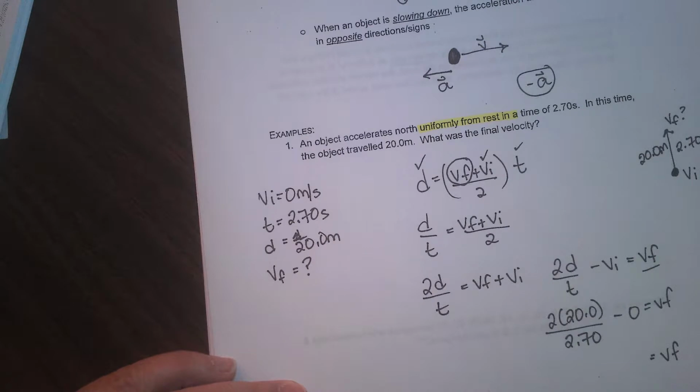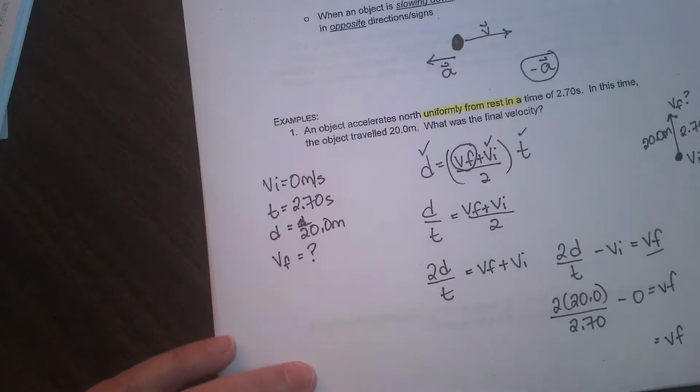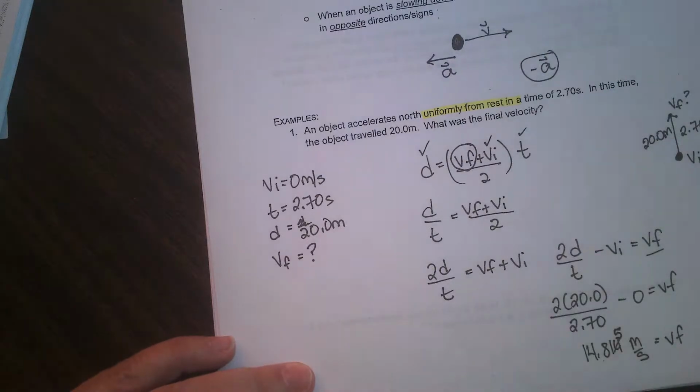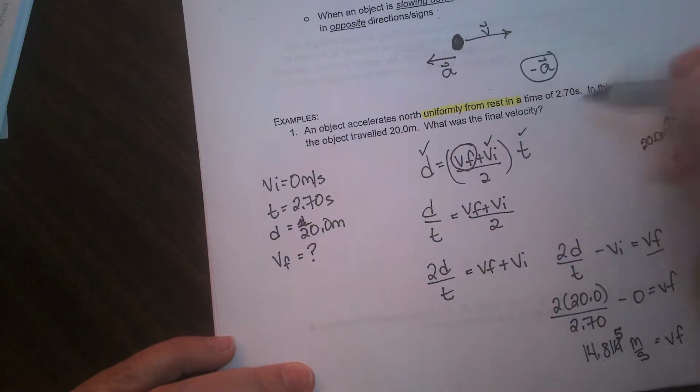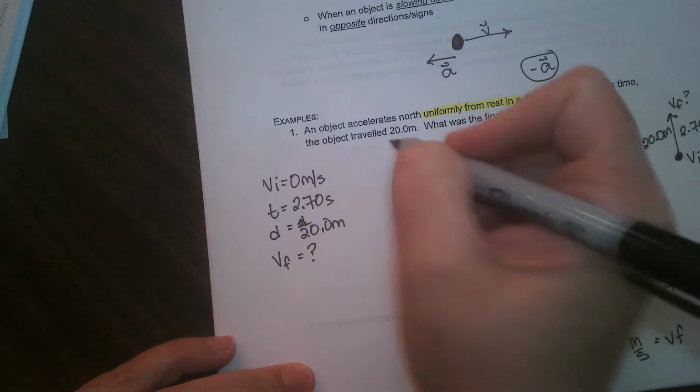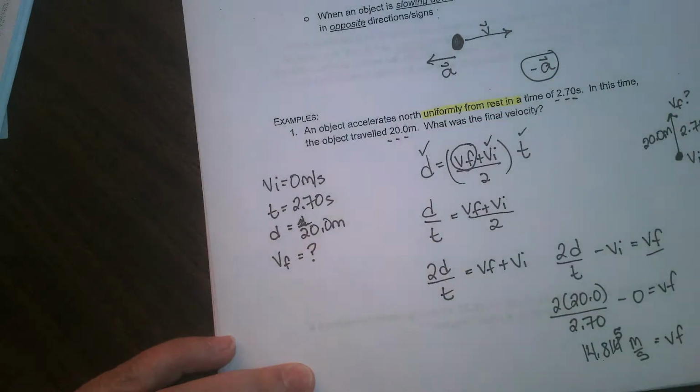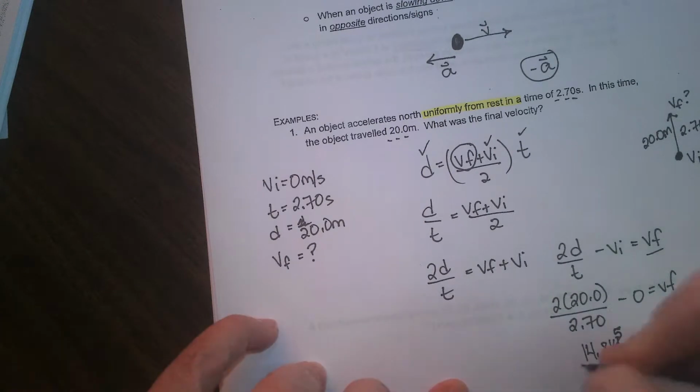Give me 3 at least digits. 815, 814. Okay, we're just going to wait for Avery and then we'll confirm or deny it. Yes. When we go back to the question, how many significant digits in time? 3. How many significant digits in 20 in the distance? 3. So how many significant digits should our answer have? 3. 1, 2, 3.